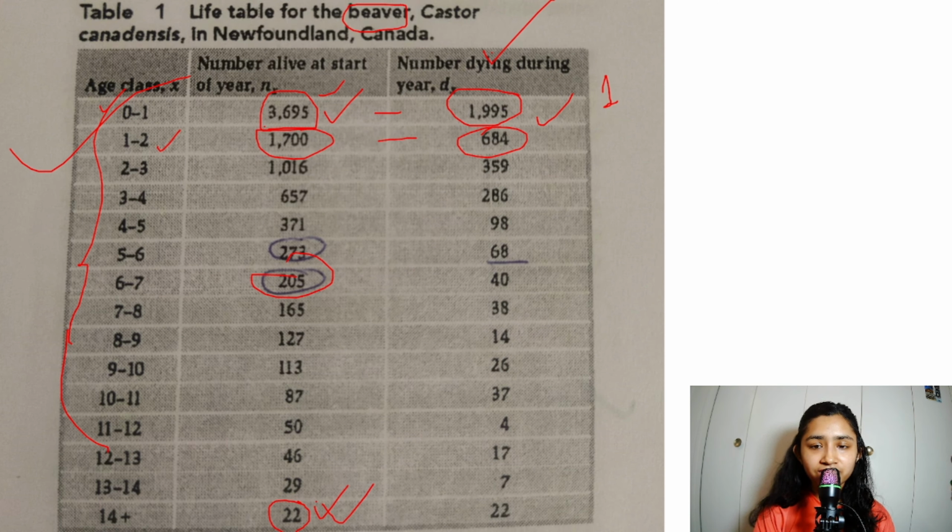So what you noted from this life table is that the young individuals and the old individuals have a high mortality rate.